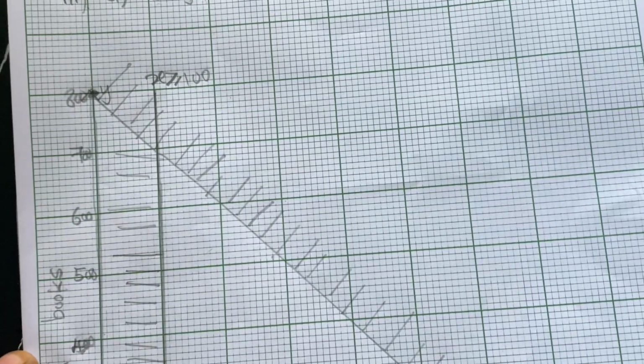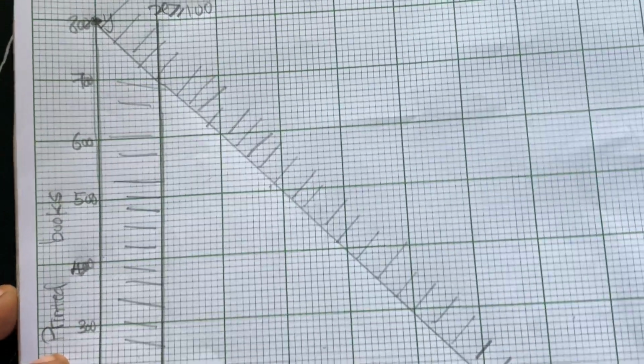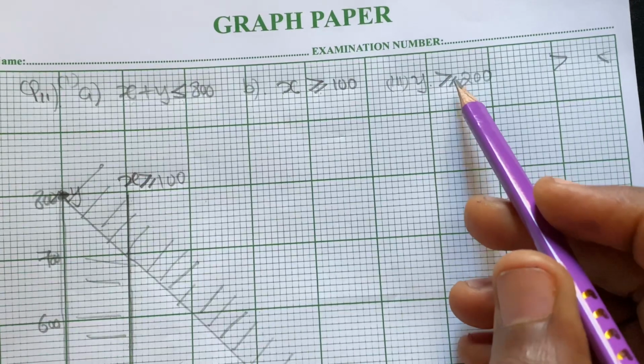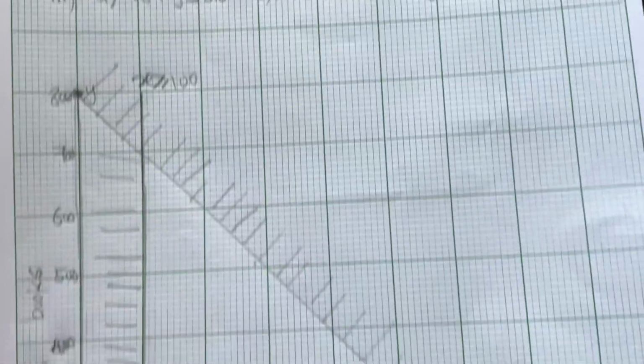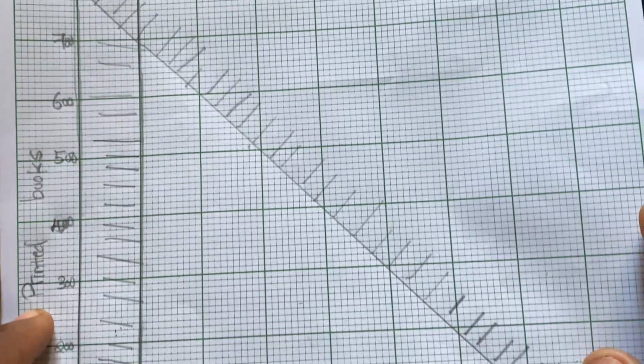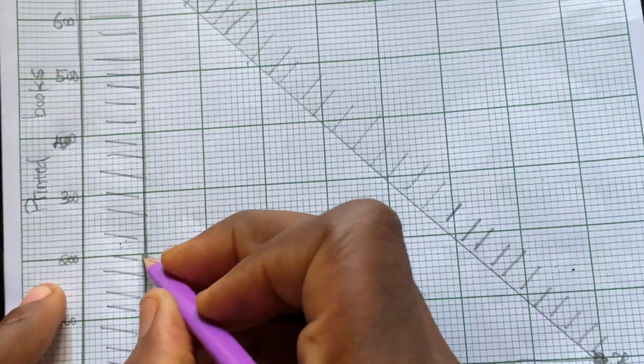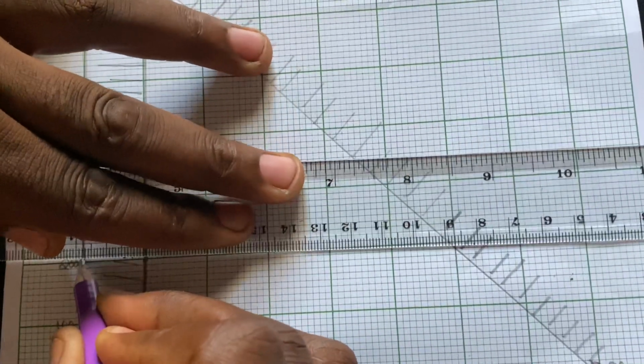Then this one we're going to label. First we're going to come to the last one, which says y is greater than or equal to 200. So we're going to pass in the y, where 200 is. So 200 is here. So we're going to pass here.